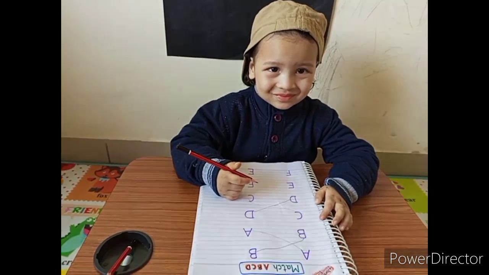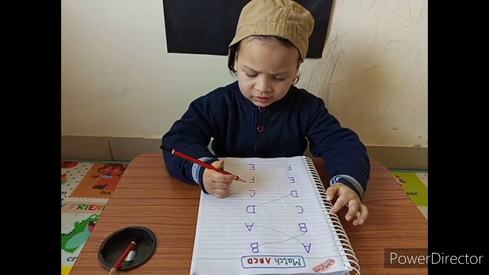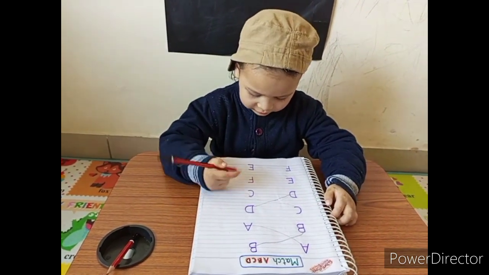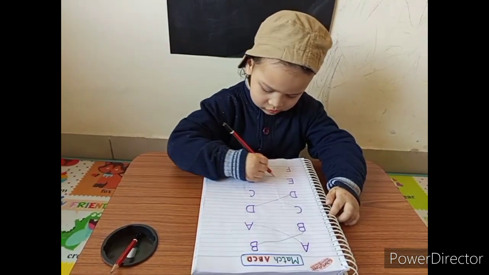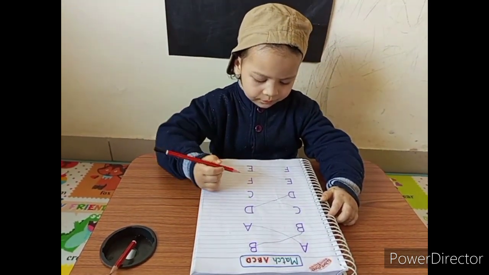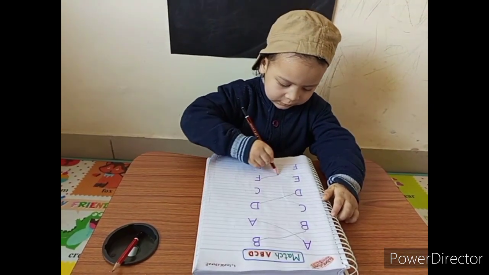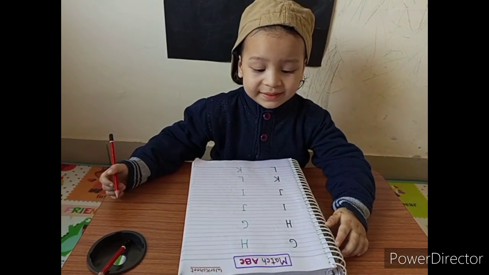Okay, Ara. Next letter is? E. Can you find the letter E from the second line? Yes. This is. Good. Can you match it? Very nice. Next letter is? F. Can you match the letter F? Good.